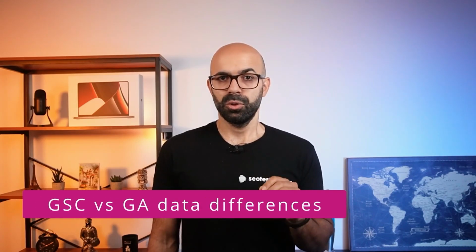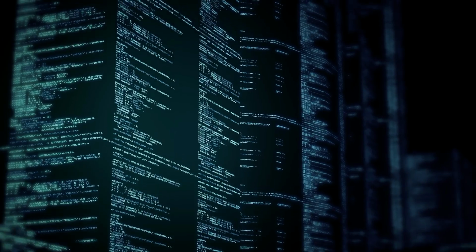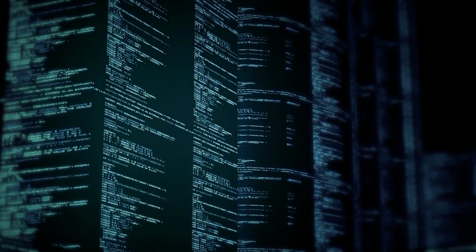You might notice that your Google Search Console data doesn't match up with what you see in Google Analytics. This isn't a fluke. Instead, it's the result of several key differences in how each platform collects and reports data. The first reason for this is that Google Analytics relies on JavaScript to track user interactions. If someone visiting your site has JavaScript blocked, Google Analytics won't be able to record data. In contrast, Google Search Console collects data directly from Google servers, so it captures visits even if JavaScript is disabled.